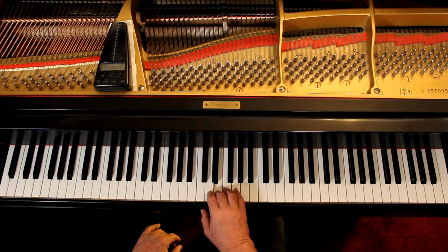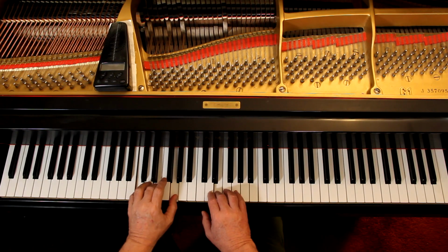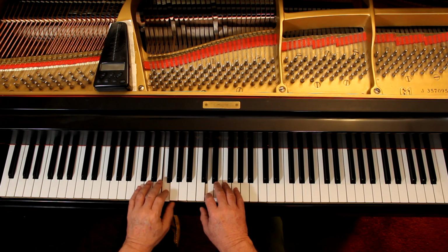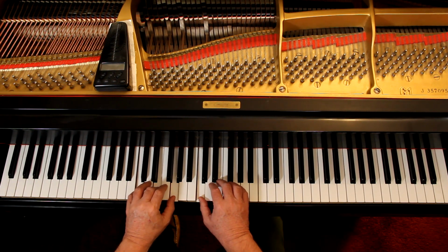Dynamics, mezzo forte at the beginning is MF. That's the right hand. That's where the melody is. This left hand needs to be light and soft. Don't play them the same, because then the left hand just drowns it out. Keep the left hand light. Then you're going to echo that soft.